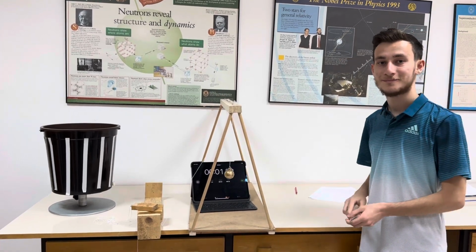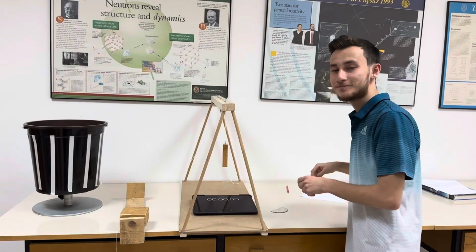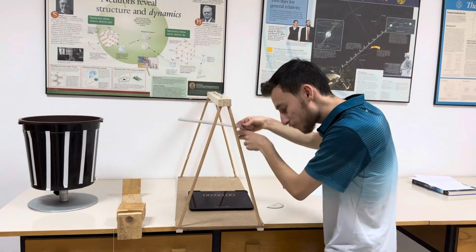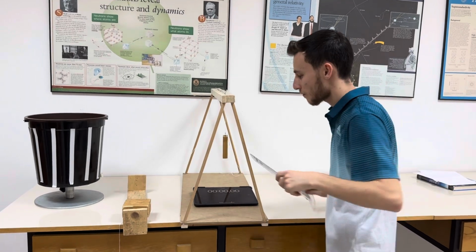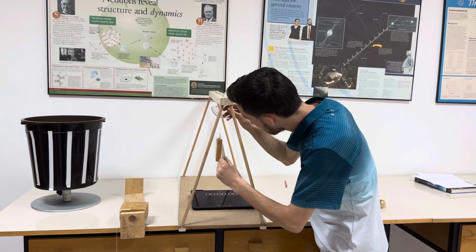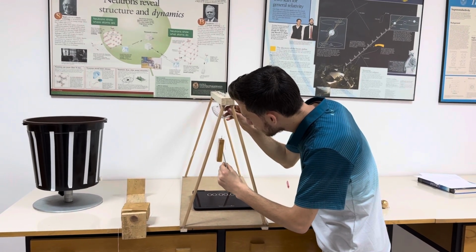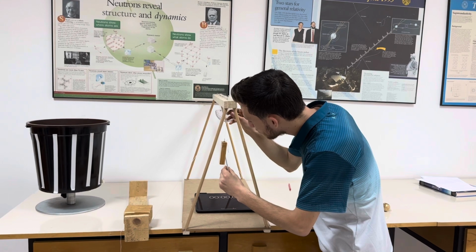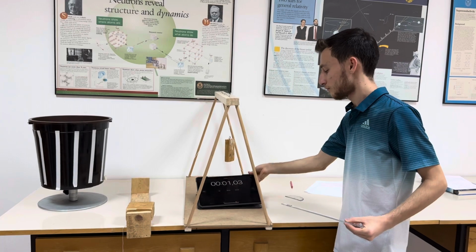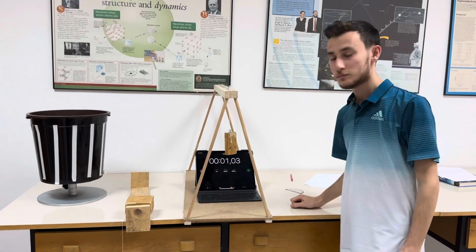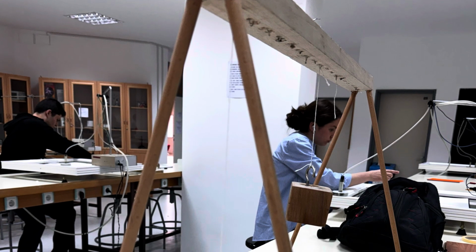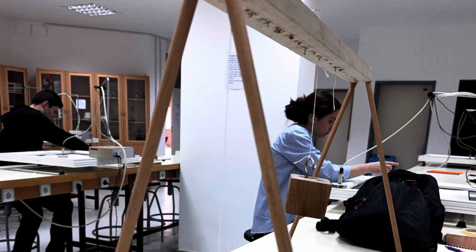After that, in part 2, I used two objects that were the same as each other, but I changed the length of the simple pendulums to measure the period of the simple pendulum in order to prove the length's effect on the period. So at last, as you can see, we got a really precise result with 1 second. We can certainly state that the length of the simple pendulum changes the period of the simple pendulum in a proper way.